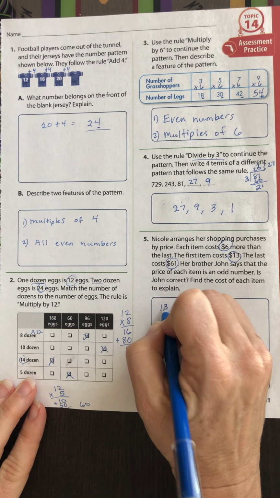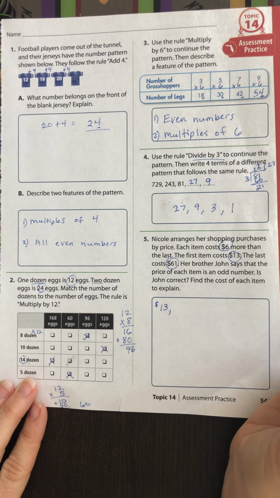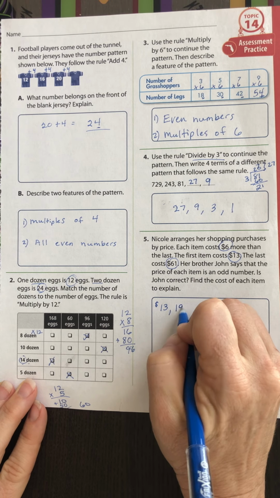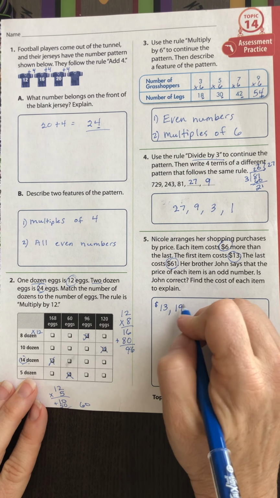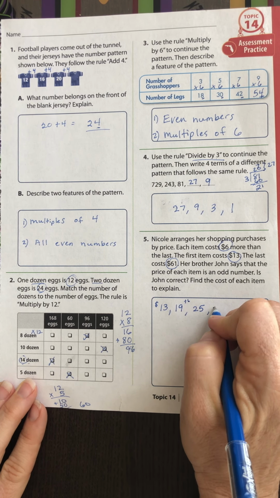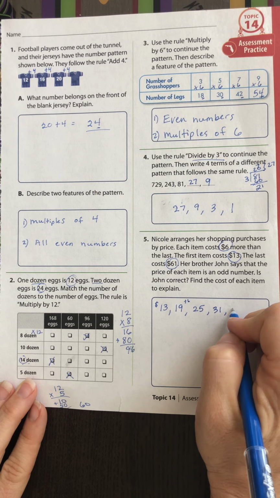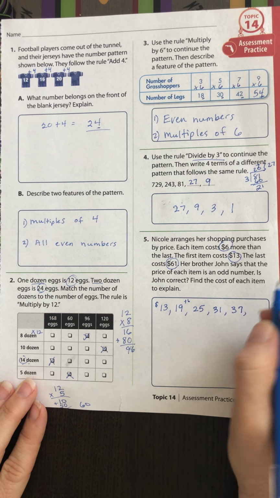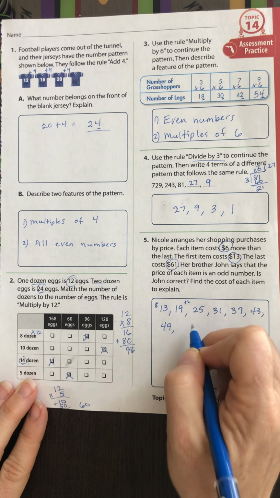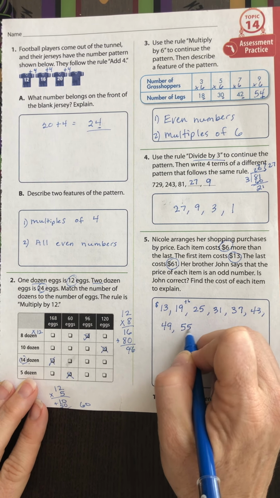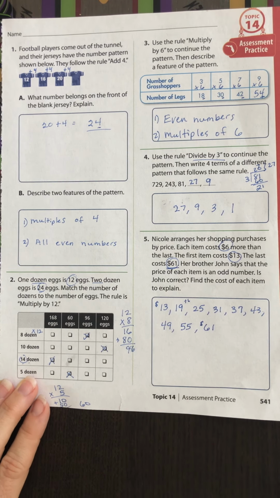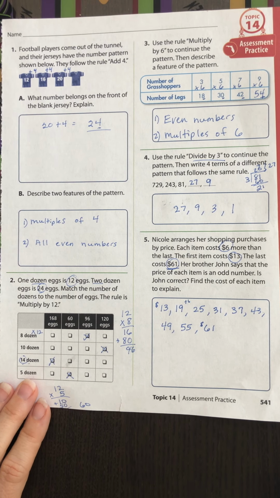So our first item is $13. Each item costs $6 more than the one before it, so I'm going to add 6. 13 plus 6 is 19, plus 6, 25, add 6, 31, plus 6, 37, plus 6, 43, plus 6, 49, plus 6, 55, plus 6, and we get to the last item at $61.